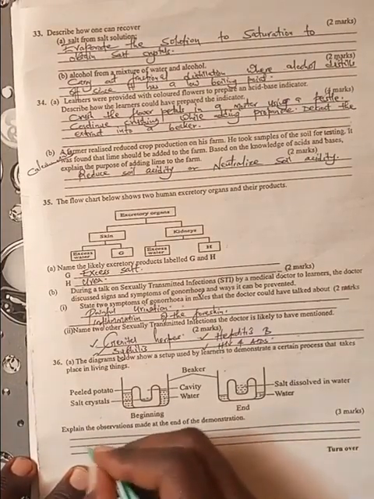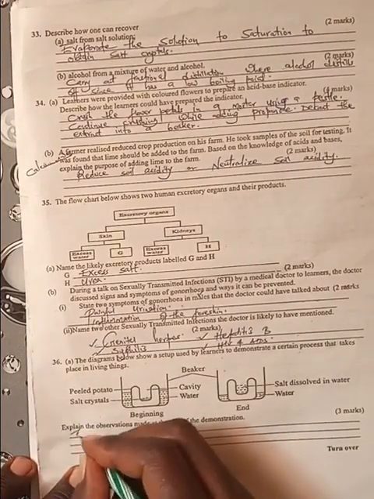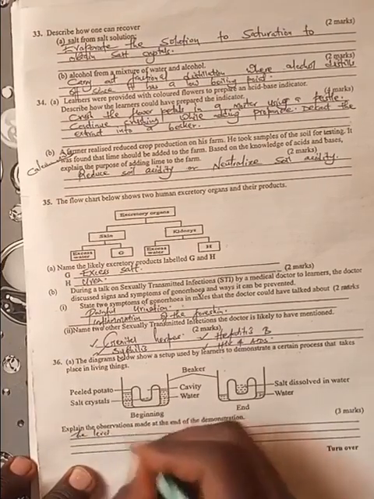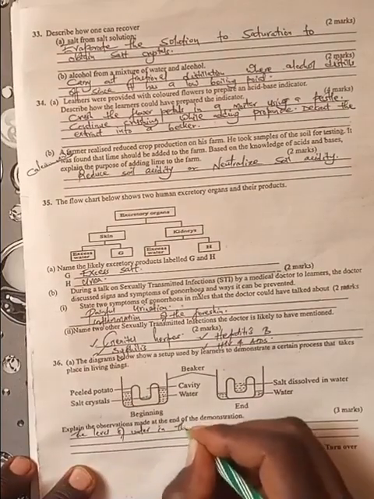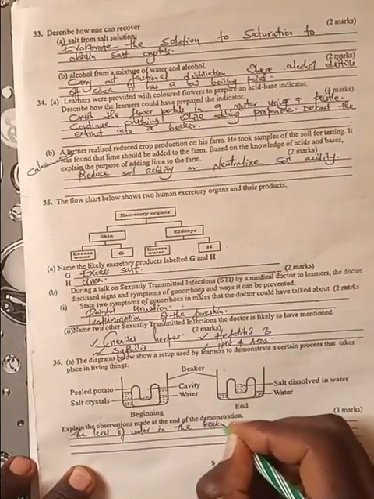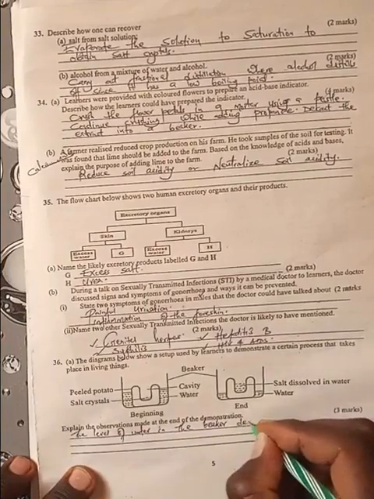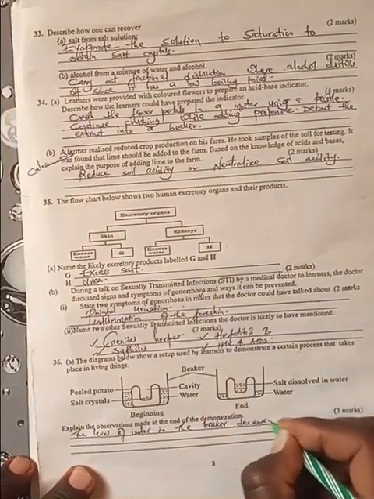The first one, the level of water in the beaker decreases or drops.